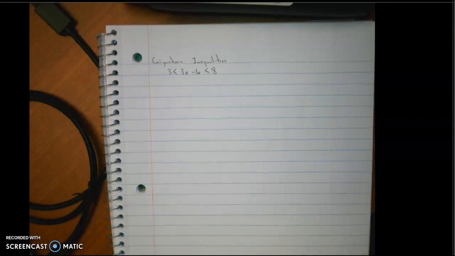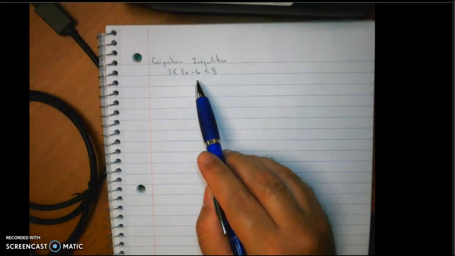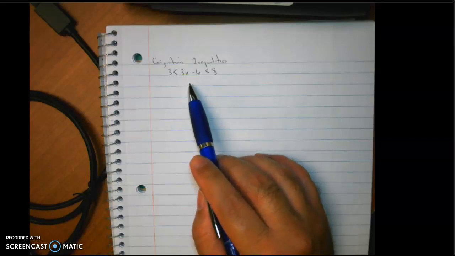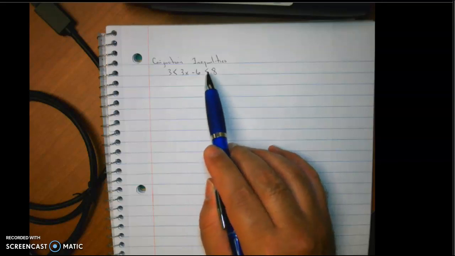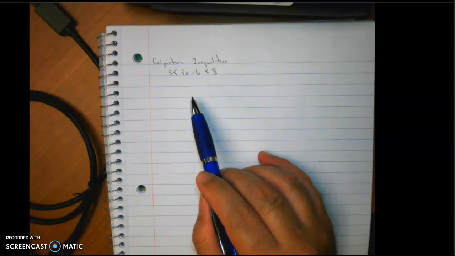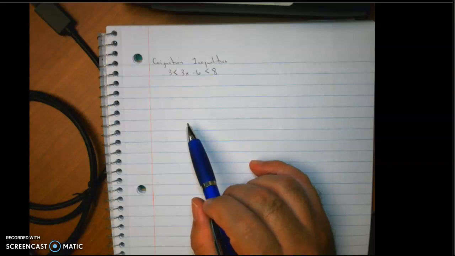And if you remember, sometimes we have a situation where x is in between two numbers. But now we have an equation in between the two numbers. So 3 is less than 3x minus 6, which is less than 8. If I ask you to solve this inequality, you have to break it down into two different equations.